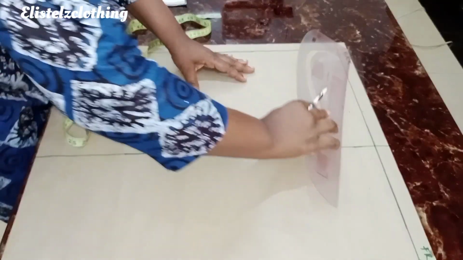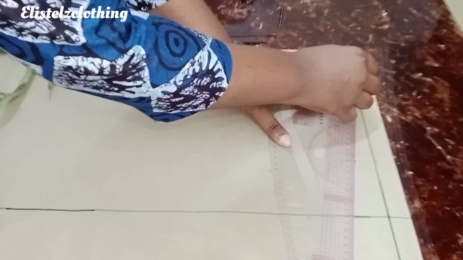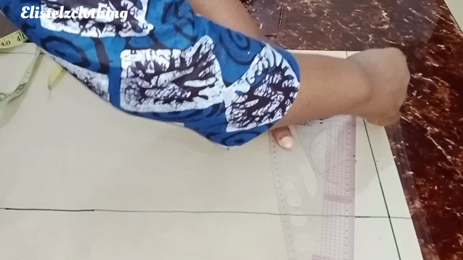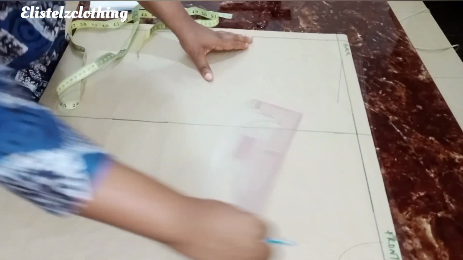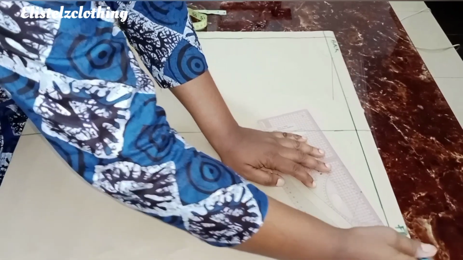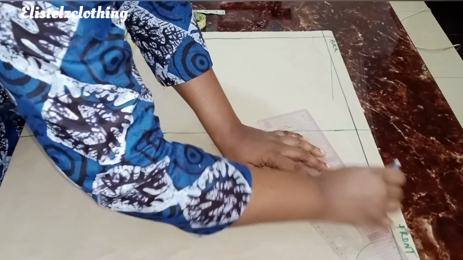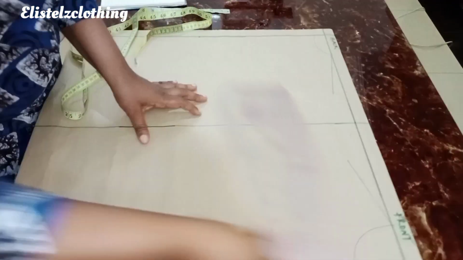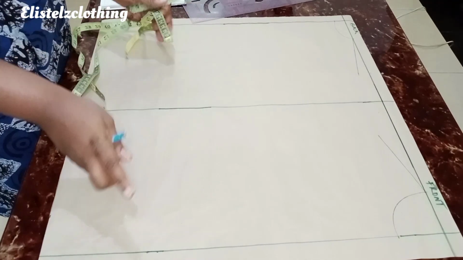Now we'll go ahead and connect these measurements. So we're connecting from the neck width to the 1 inch shoulder slope on the back, like so, and then we're connecting from the neck width front to the 1.5 inches shoulder slope. And here we have it. The next thing we need to determine is our chest line.